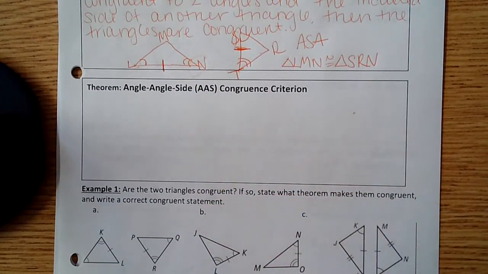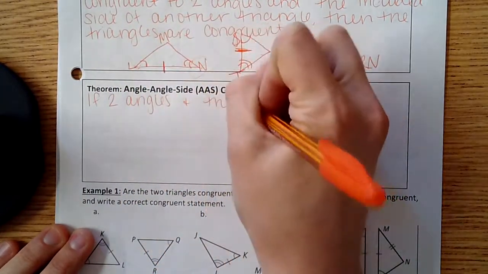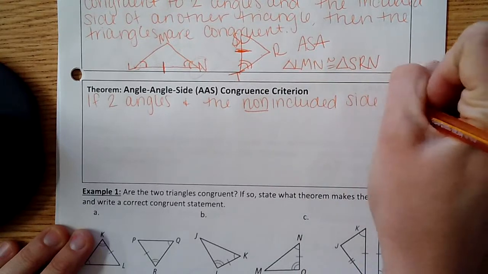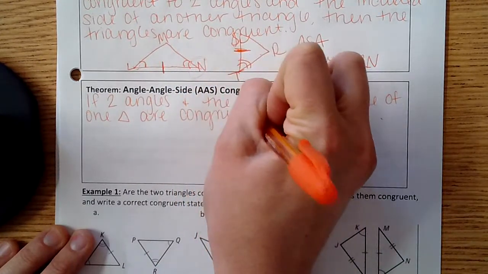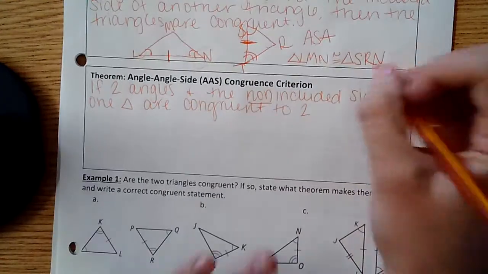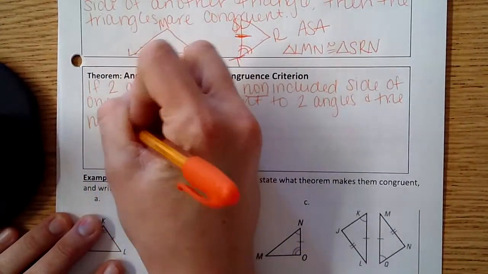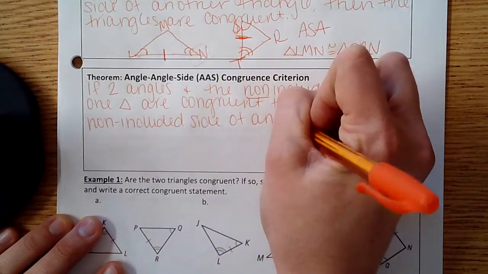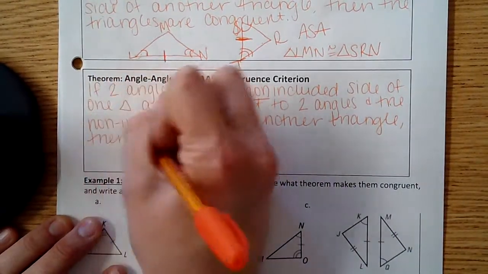Angle, angle, side is going to be a little different. This one states that if two angles and the non-included side of one triangle are congruent to two angles and the non-included side of another triangle, then the triangles are congruent.